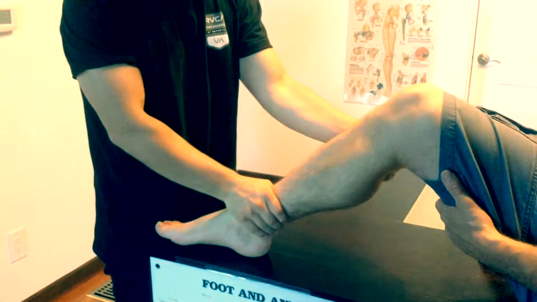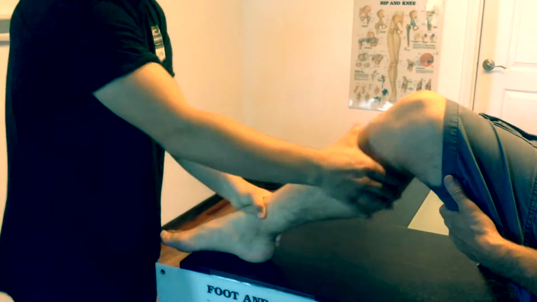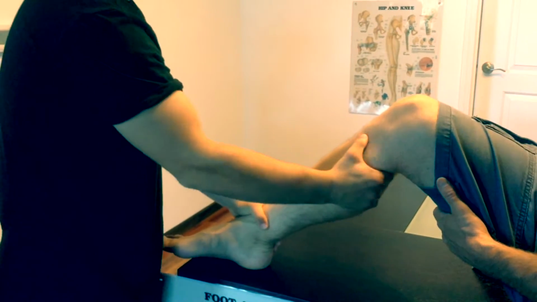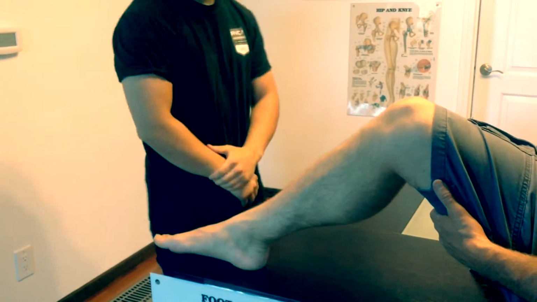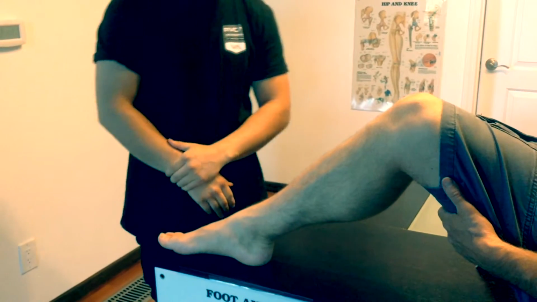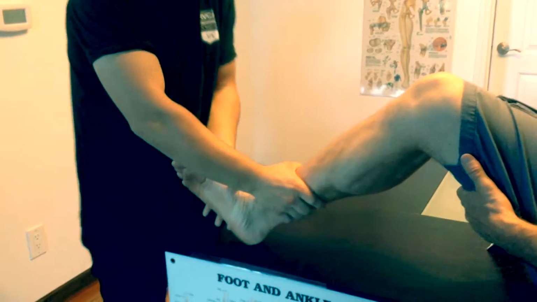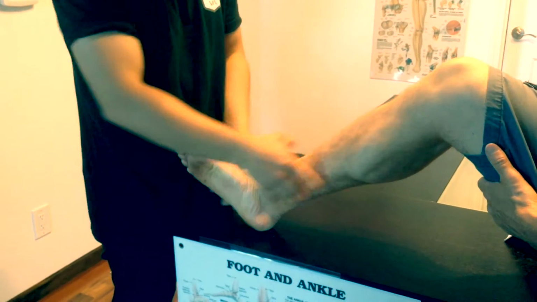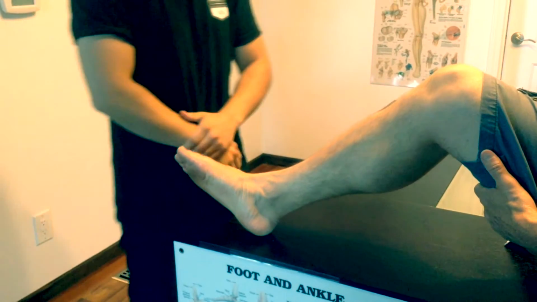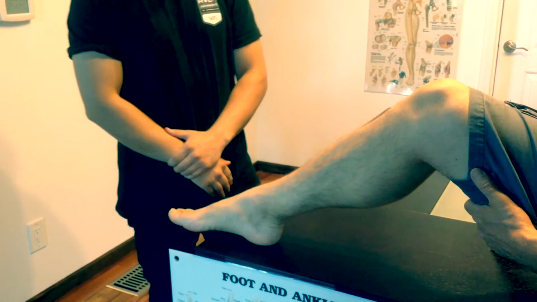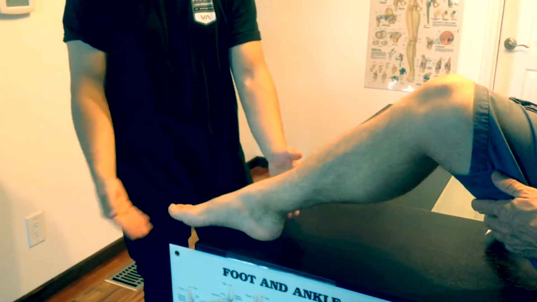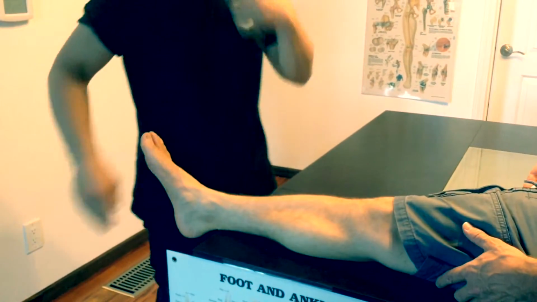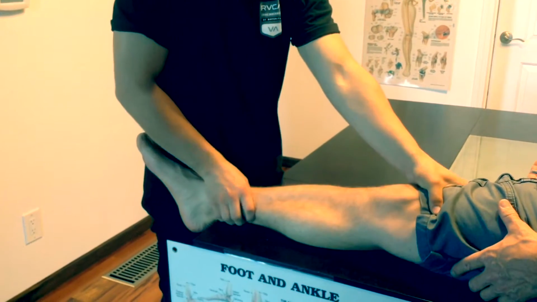Alright, now I'm going to do a couple tests on them, starting with the anterior drawer test. Seems fine. Now I'll move to the talofibular ligament test. So can I get you to invert your foot for me? Alright, that seems fine too. Now I'm going to move to the valgus and varus stress test. Can I get you to lay your foot straight for me? I'm just checking for knee stability right now.